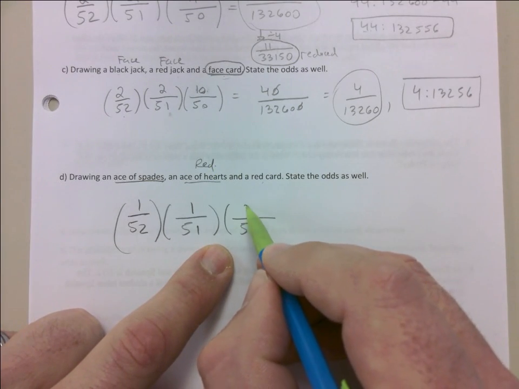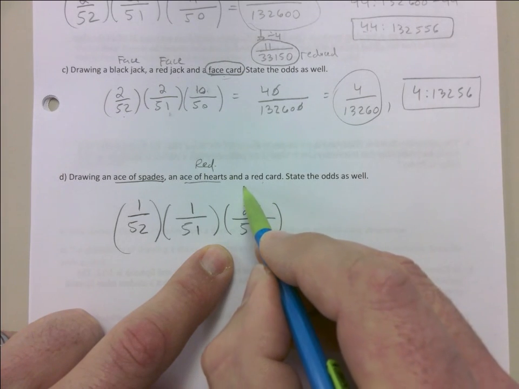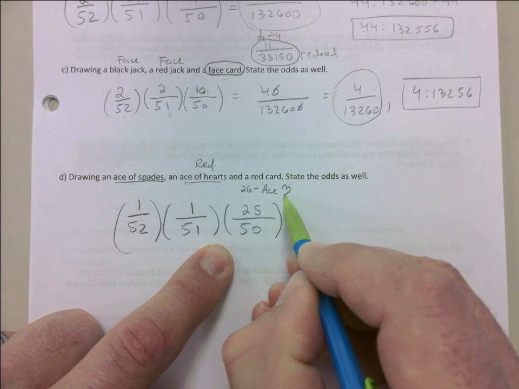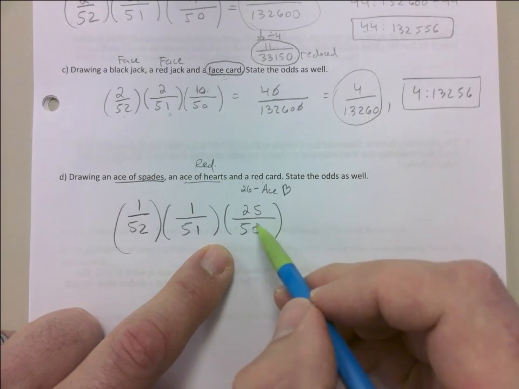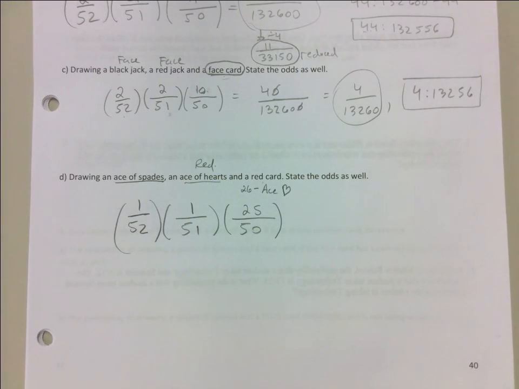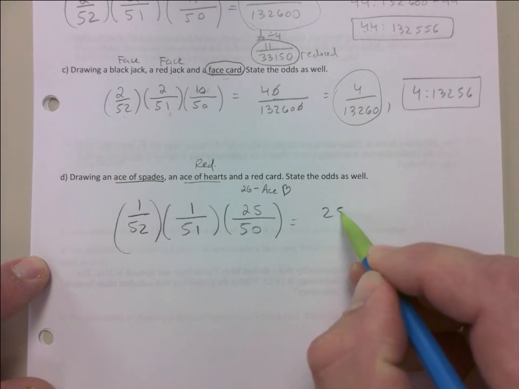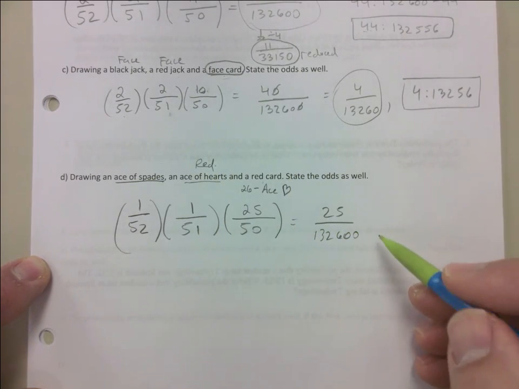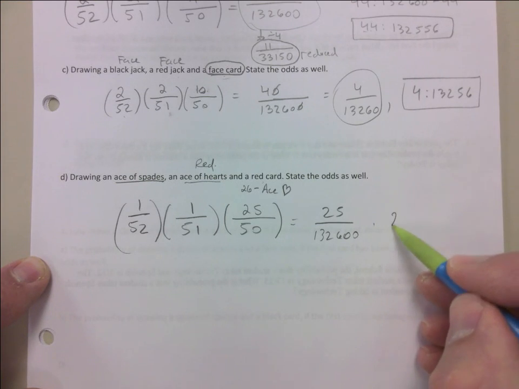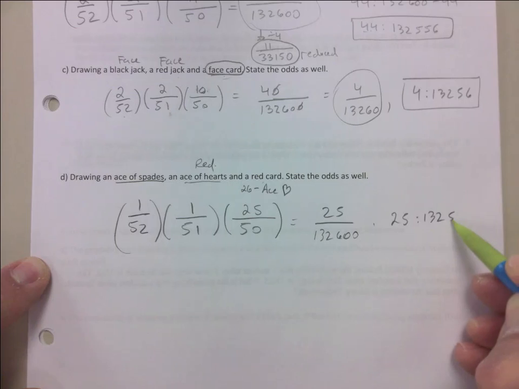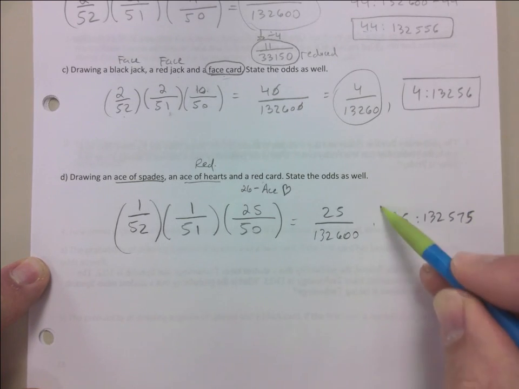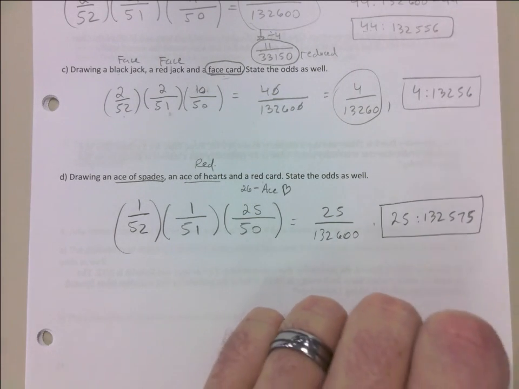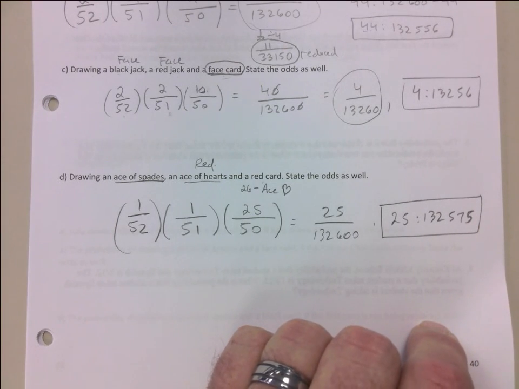So technically I'm down to 25 here. And I'll go 26 minus ace of hearts. Look at that. 25 out of 50 is your last entry there. So it's 25 over 132,600. And my odds would be 25 to 132,575. And that's how it goes.